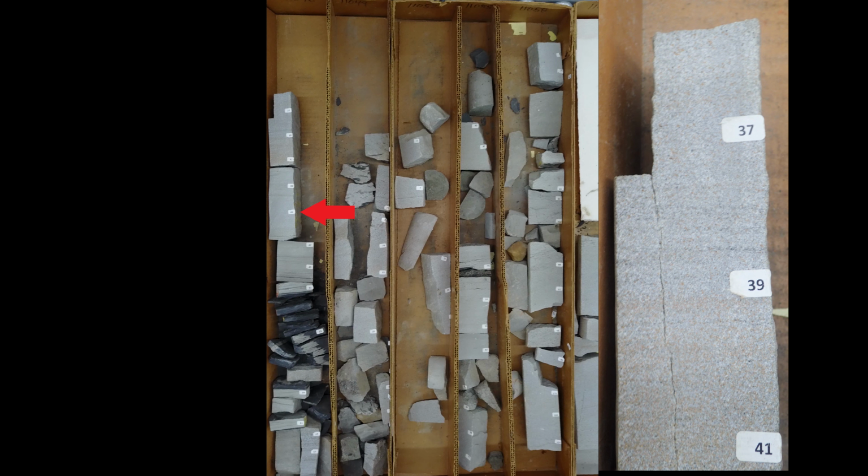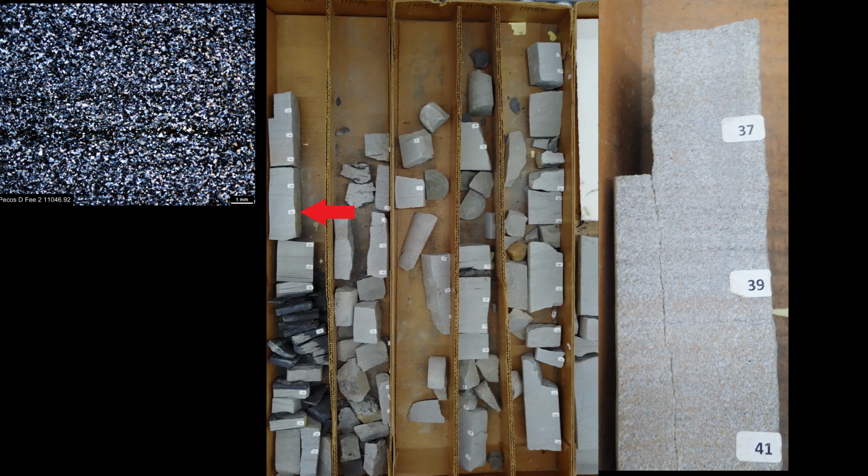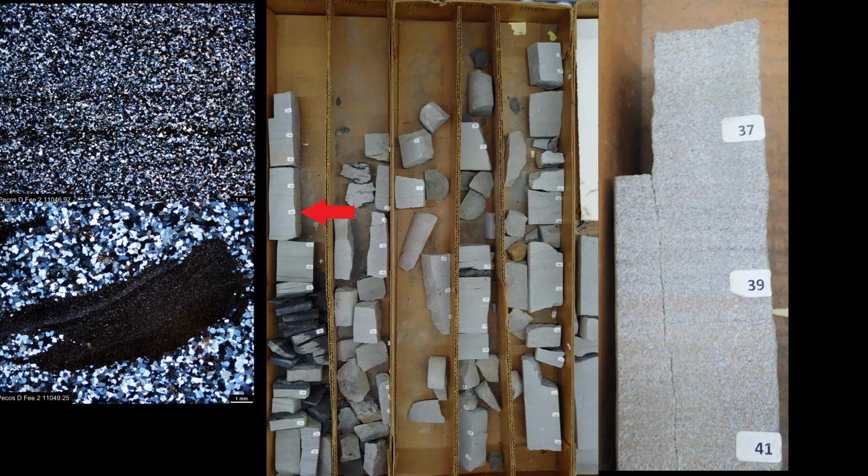Just above this, there's another 3 feet clean sandstone bed. Here's a close-up view. It is laminated. It has a little reddish hue to it, which is probably due to siderite. On thin section, we can see it's another medium grained sandstone. We can see the laminae. Here's an example of the mud clasts that are inside this sandstone.